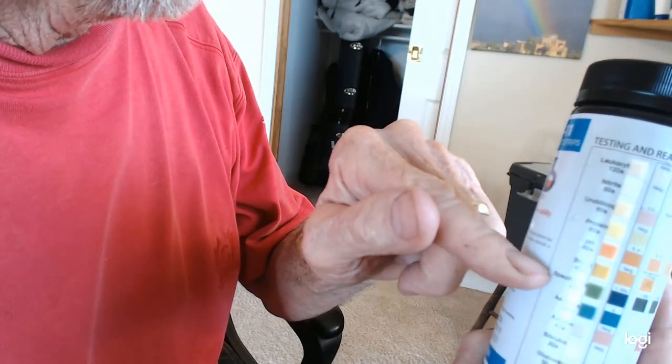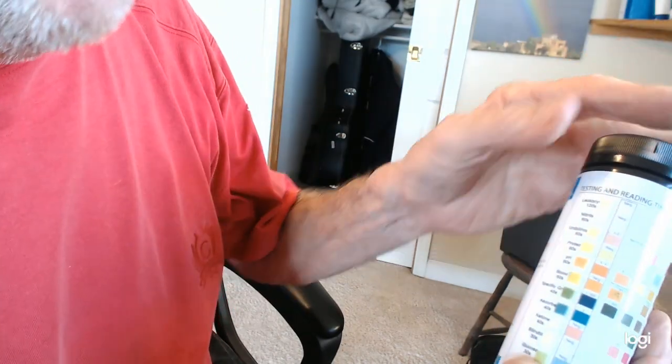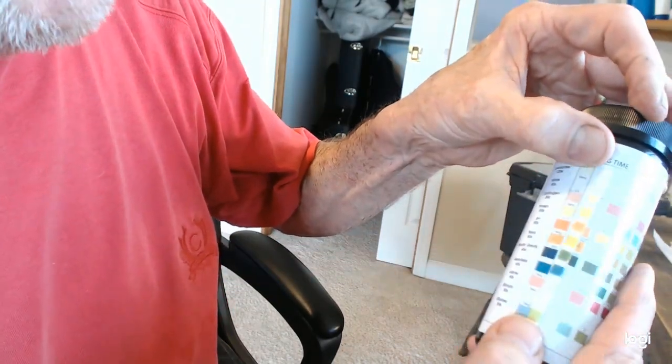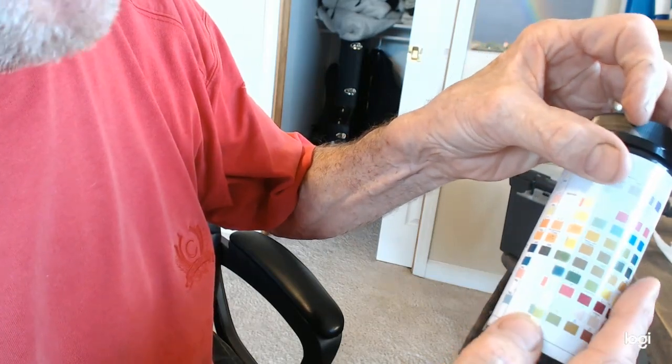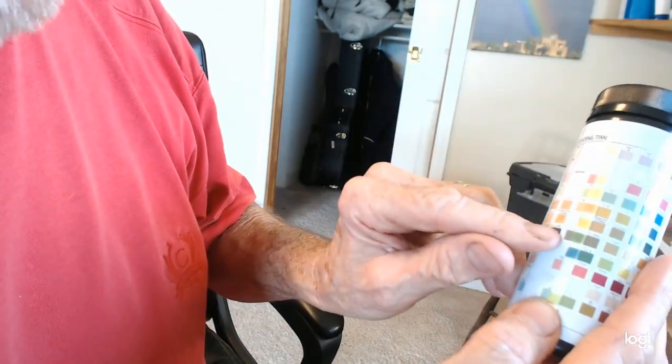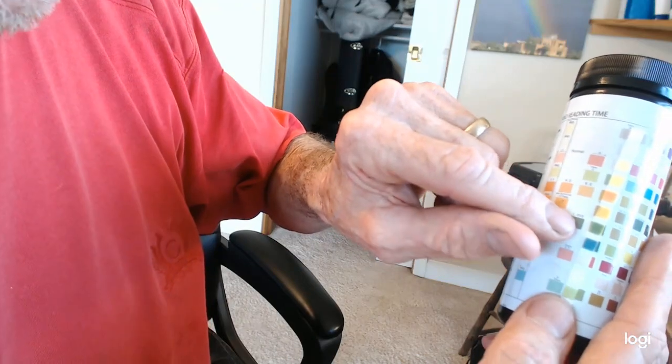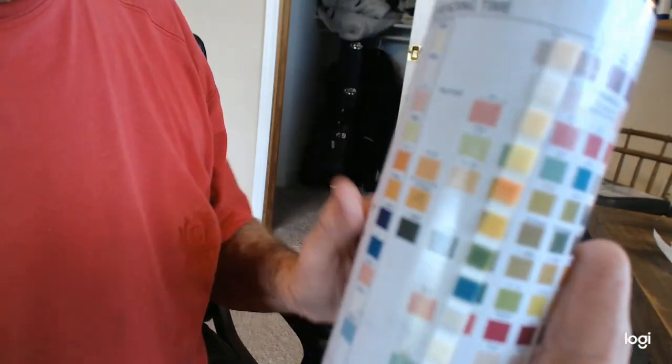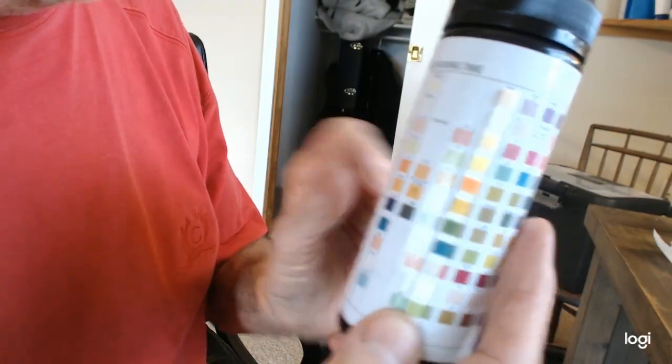Look at specific gravity here. Let's go over here, because it's not that color. It's right about this color. Maybe this color. 1.01. Is that normal? 1.01 specific gravity is about the color of this one. This glare is terrible.